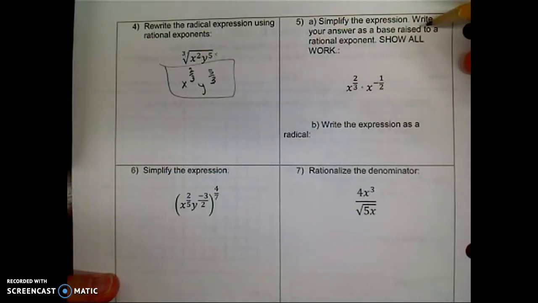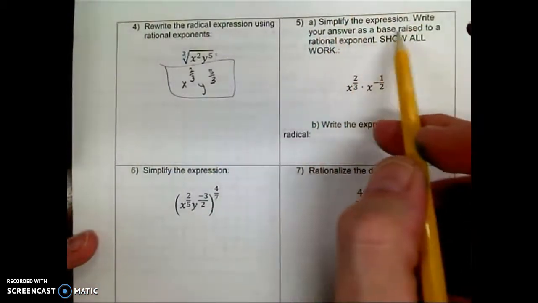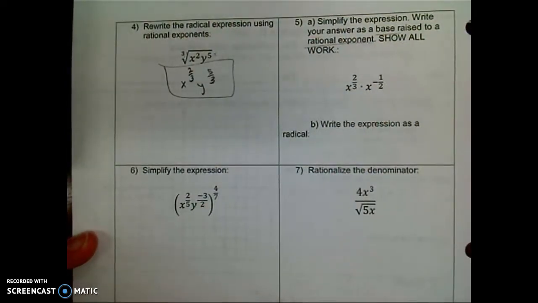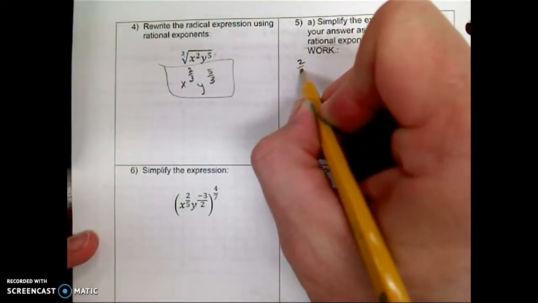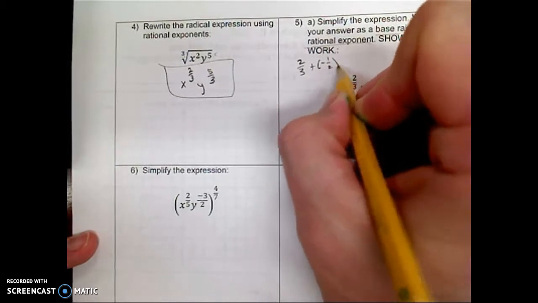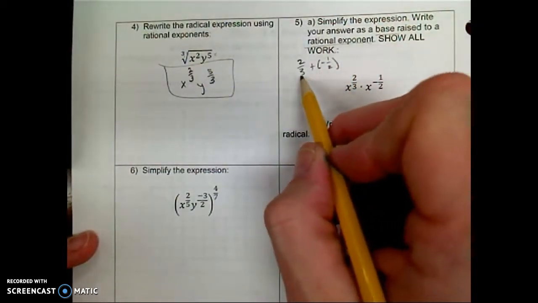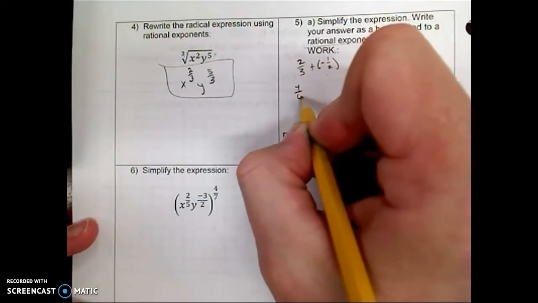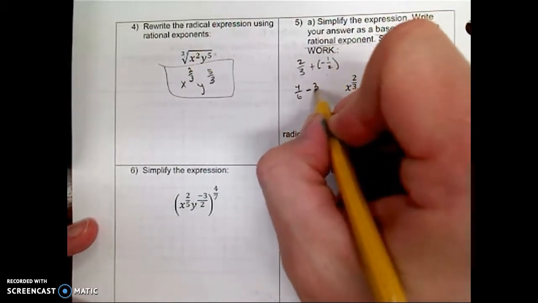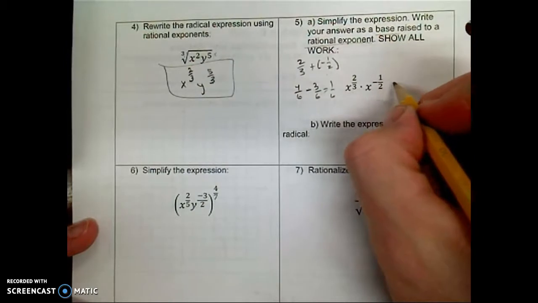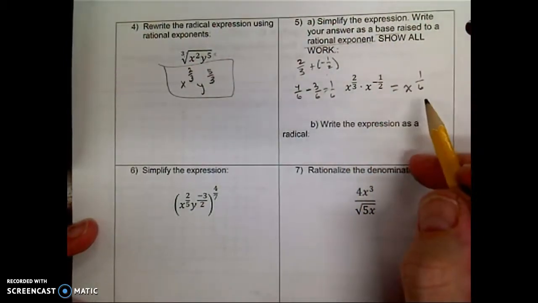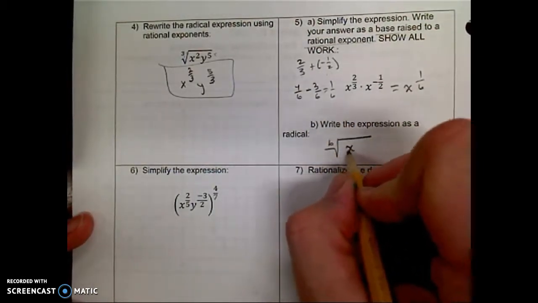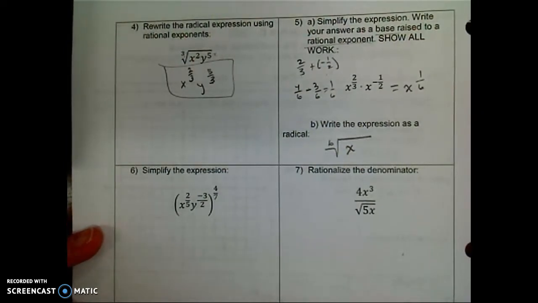All right, simplify the expression. Write your answer as a base raised to a rational exponent. So it's important that I'm treating this as multiplying bases to a power. When I multiply powers of the same base, I add the exponents. So 2/3 plus negative 1/2. Okay, so I'm adding two fractions that have unlike denominators. I need a common denominator. 4/6 minus 3/6 equals 1/6. So this equals x to the 1/6 power. So we recall that when we write that as a radical, the denominator is my root. So I have x to the 1/6 power, which I can show as the 6th root of x.